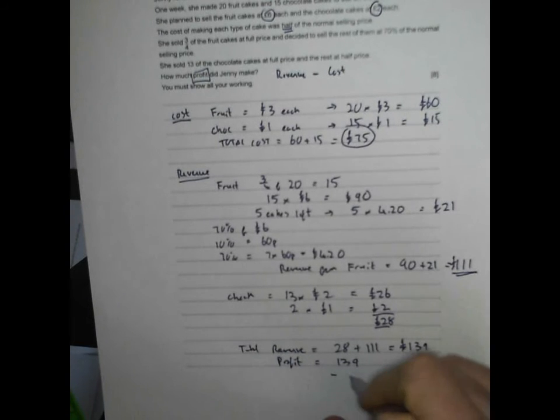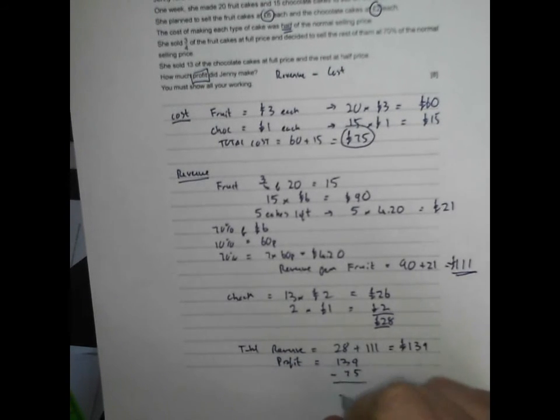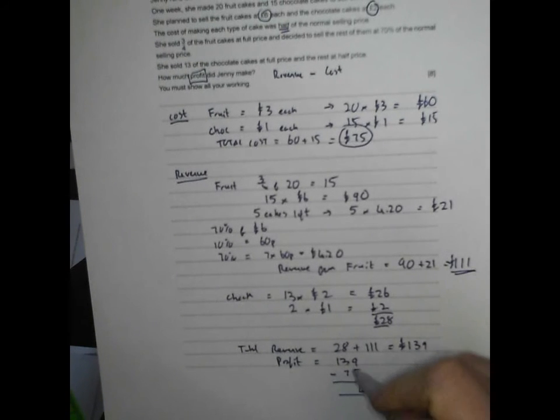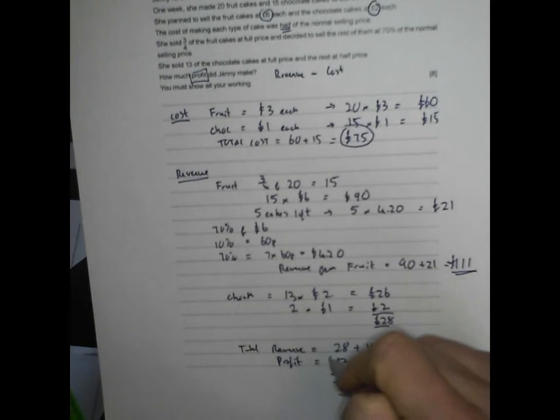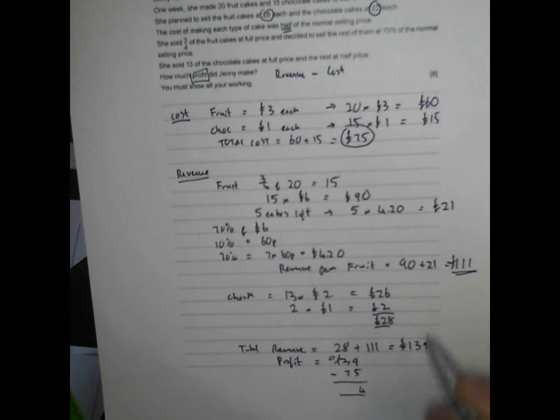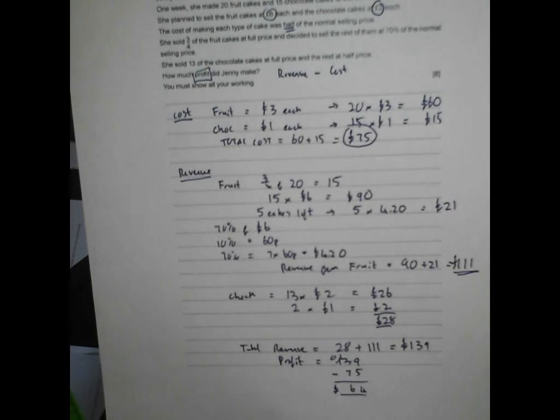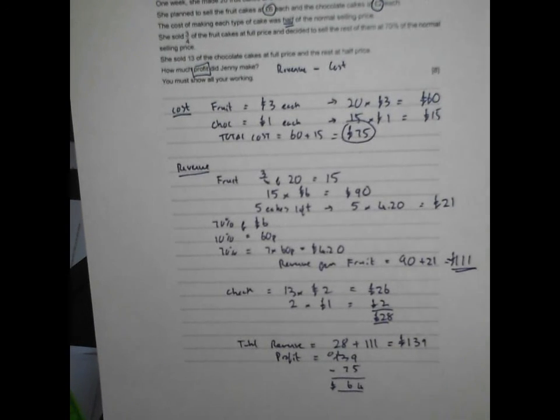So her profit is going to be £139 take away the total cost of 75 quid that it cost to set it up, and then don't mess this bit up at the end. 9 take 5 is 4, 3 take 7, we're going to have to borrow 1 if that's the terminology we want to use. 13 take 7 is 6, so I think she's going to make a total profit in the end of £64. I think I'm going to quit teaching and go into fruit and chocolate cake making.